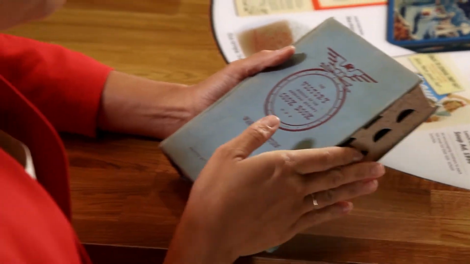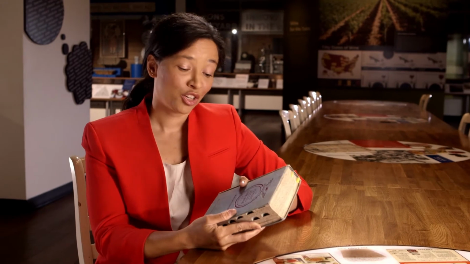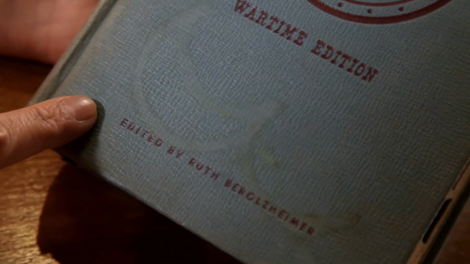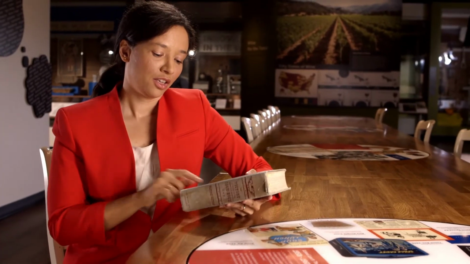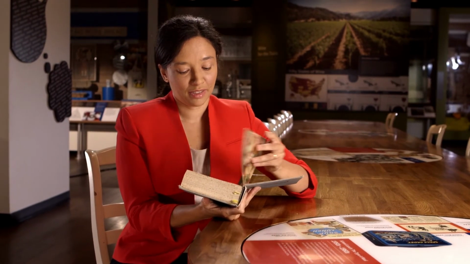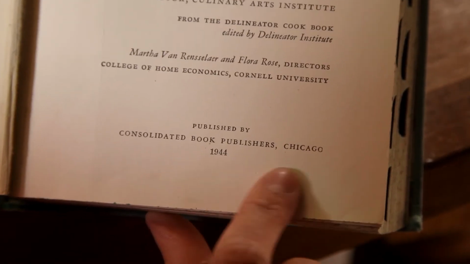So what is this object? Well, we can tell, of course, that it's a book, but what kind? We can see it's a cookbook by reading the cover, but we can guess that it might have been used in a kitchen too by looking at how it's used. We can note the cup stains on the front and the water stains in the back. And we'll ask, when and where was it produced? Well, we can look inside and see that it was published in 1944 in Chicago.